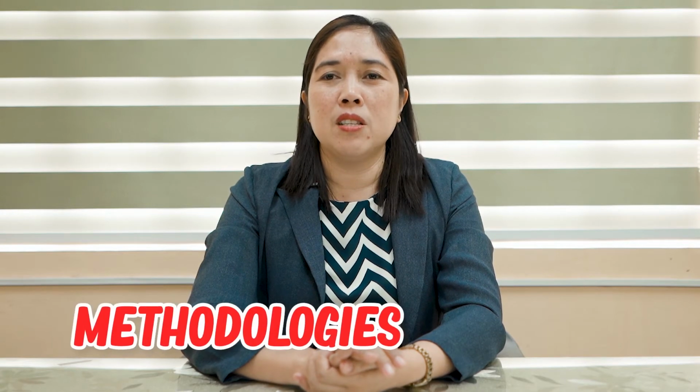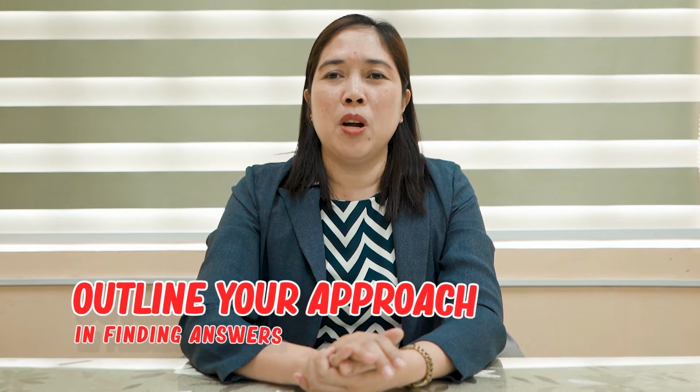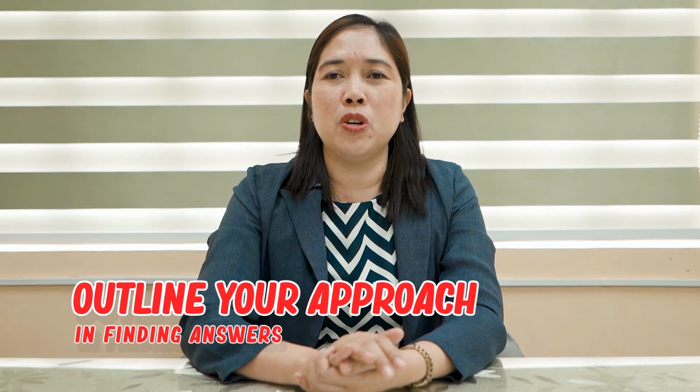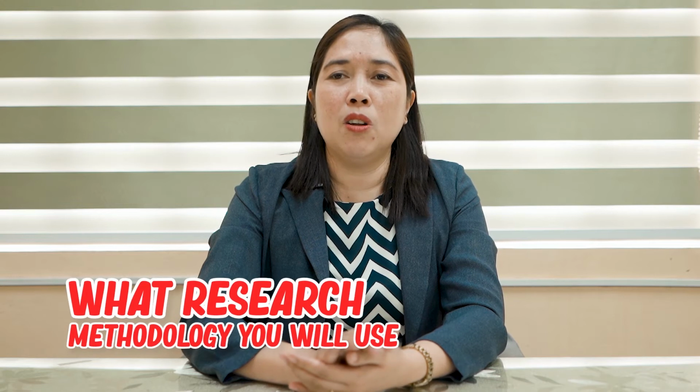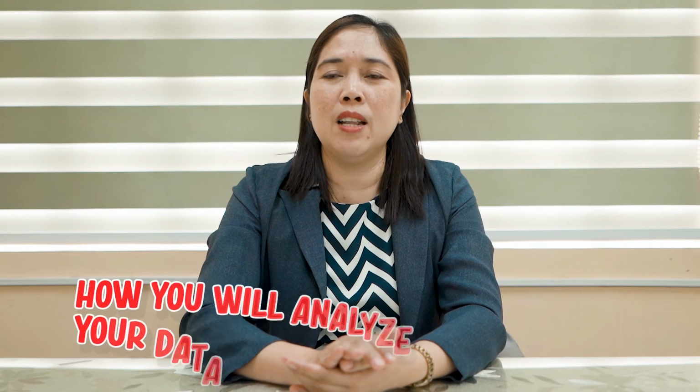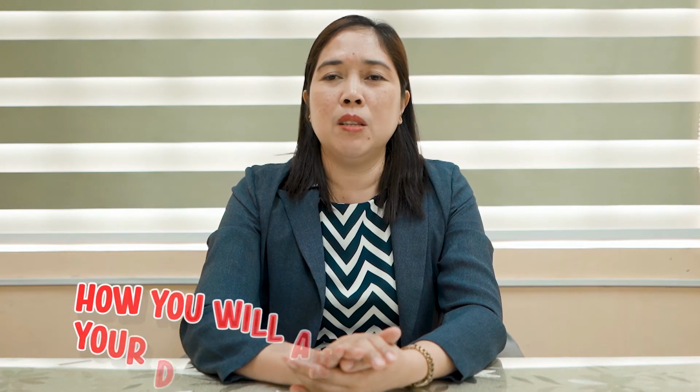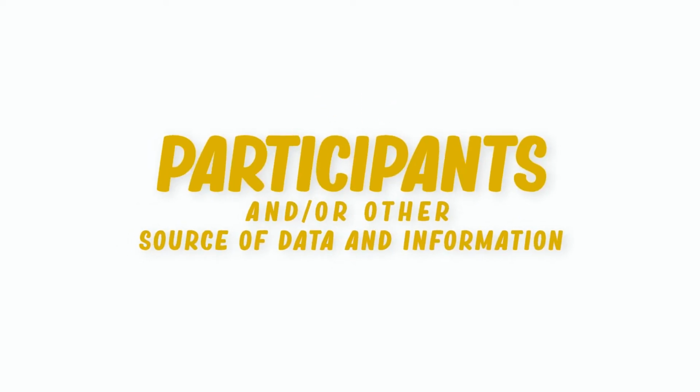This part will help you decide on the methodologies that you will employ in order to find an answer to your research question. You must outline your approach in finding answers to your developed question. Who or what will be the source of your data, the research methodology you will use, and how you will analyze your data to generate meaning of results? Your participants and/or other source of data and information.